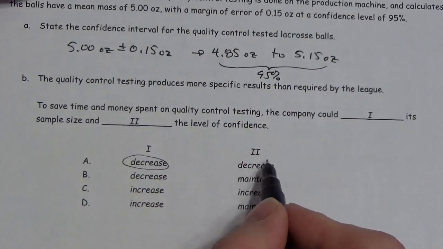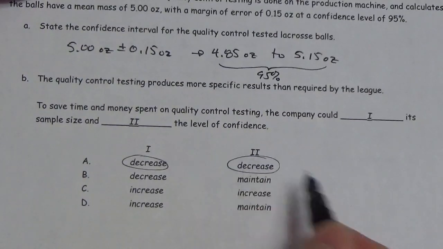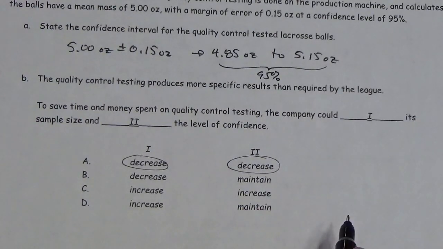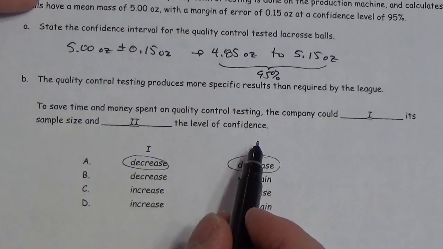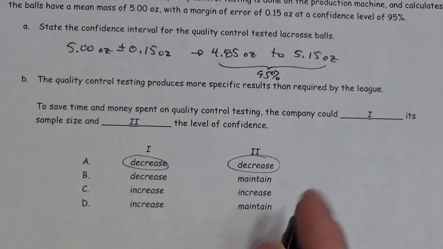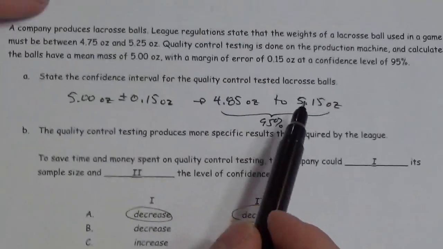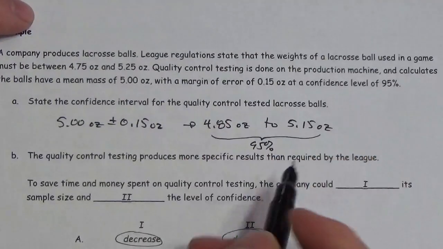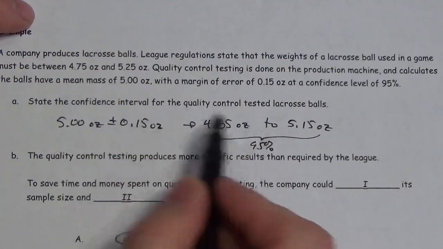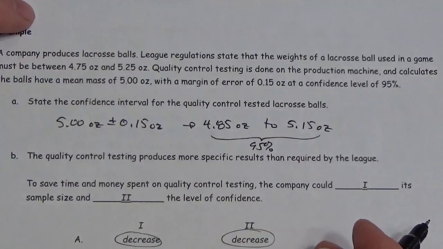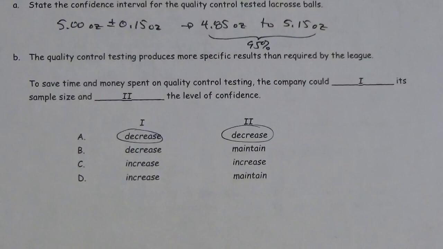What that does is decrease their level of confidence. It will automatically decrease their level of confidence, but at this point they're already 95% sure they're well within the margin of error for the league. So they can afford to get away with doing that.